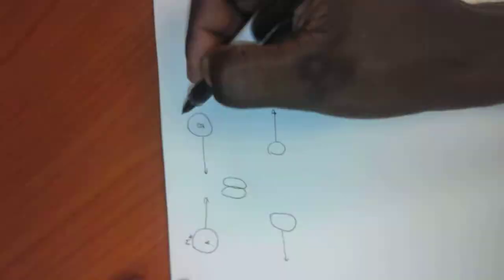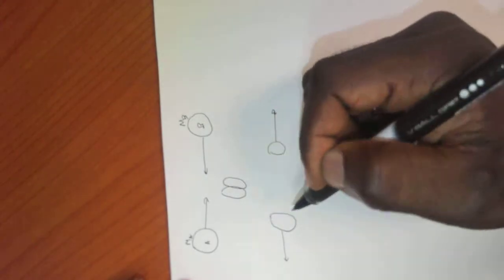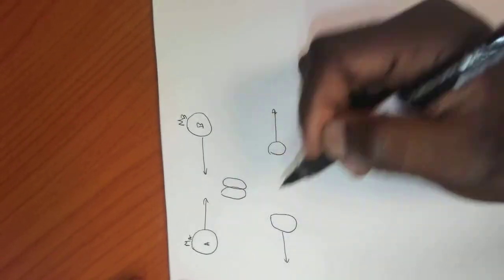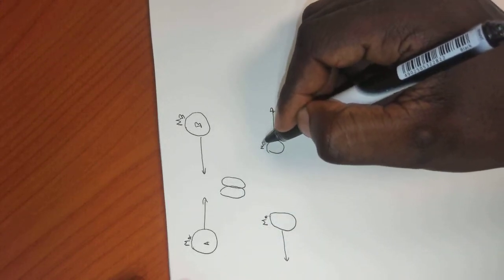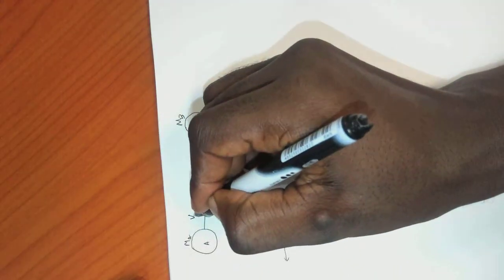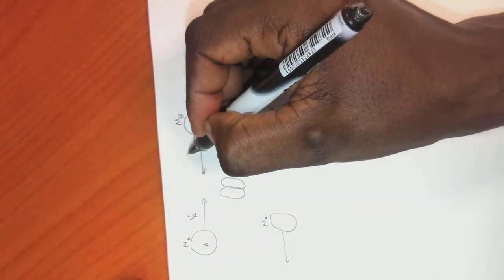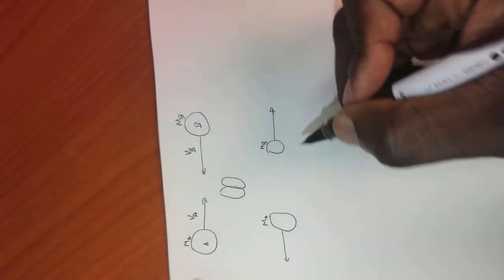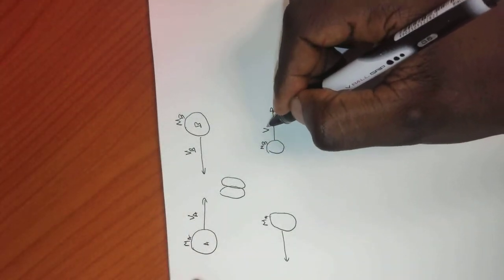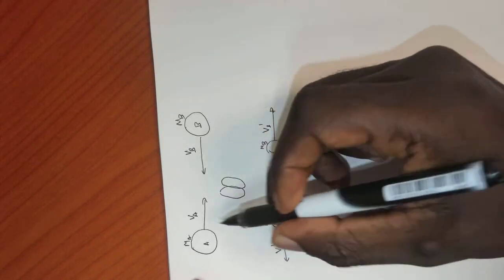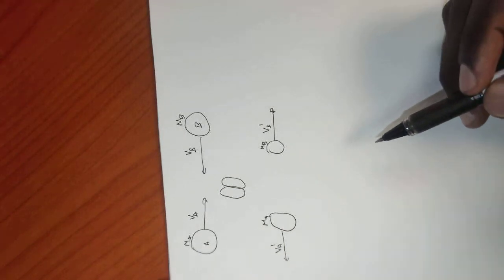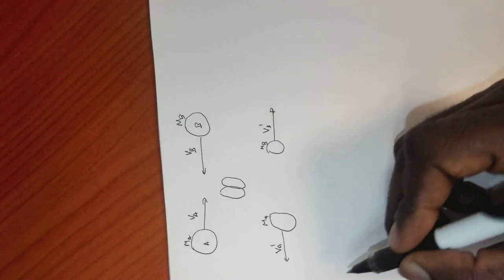So MA, MB, this will still be MA, MB, this is VA, VB. After collision, we say it's VA prime, VB prime, just to distinguish between the final and initial velocity.